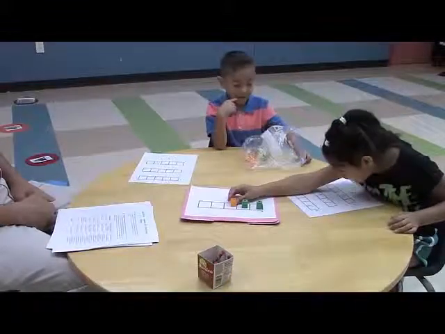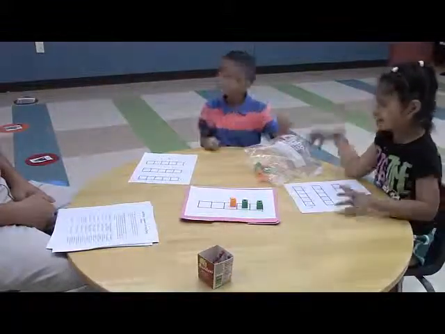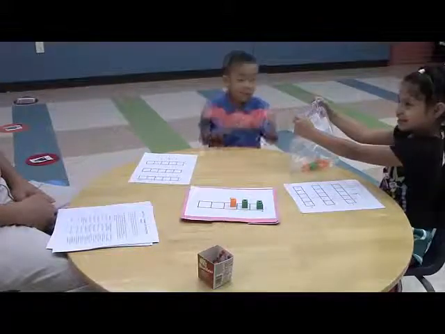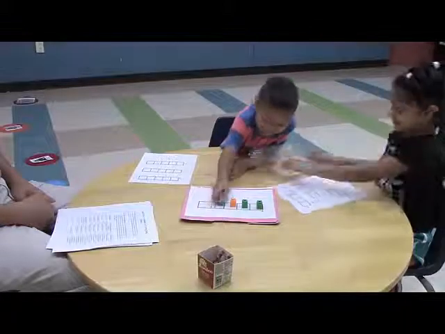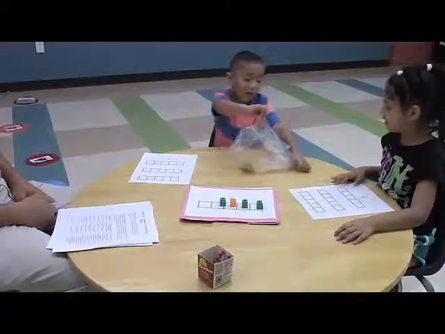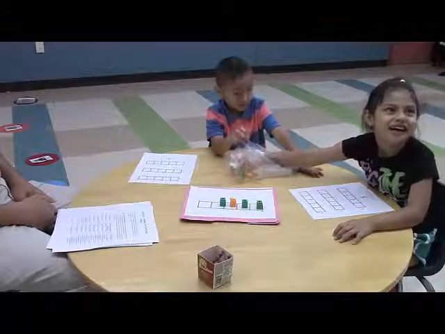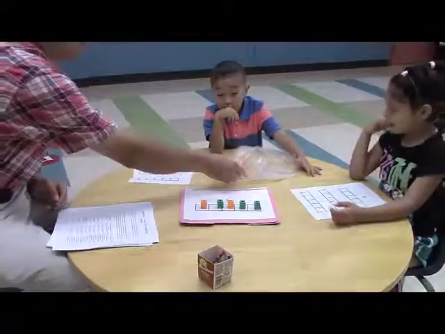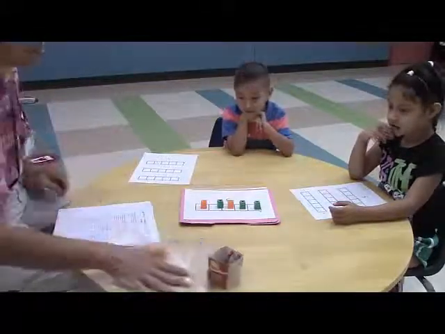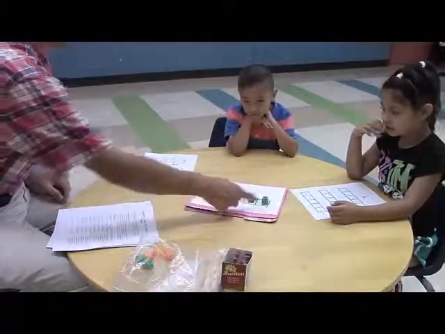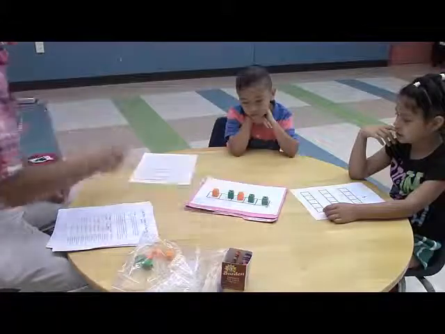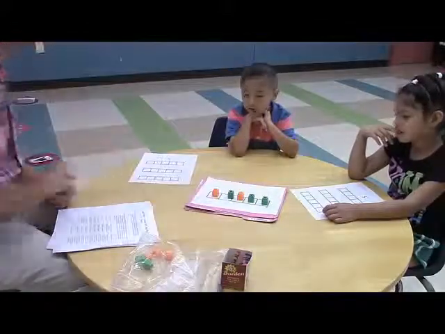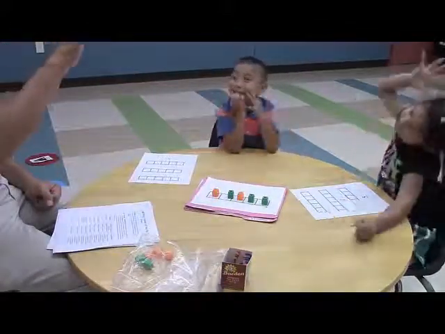Emily. Jaime, open the bag. Orange. Okay, now we have these results: green, green, orange, green, orange. Now, how many squares do we have here? 5. We have 5. Show me 5 fingers.